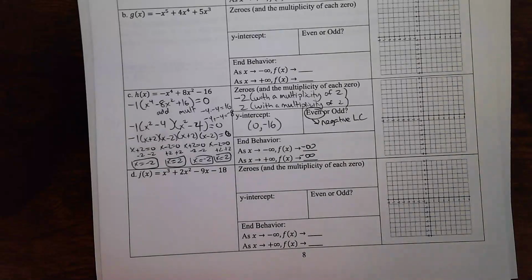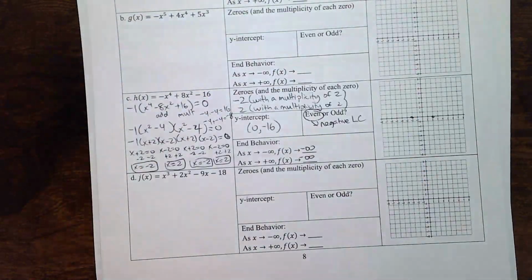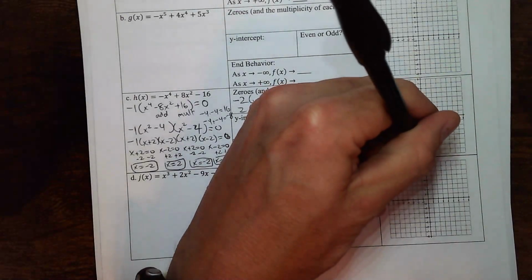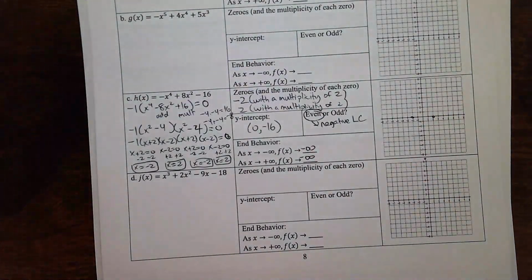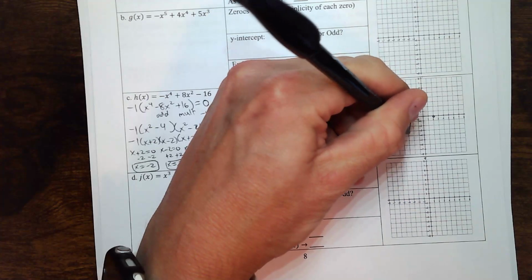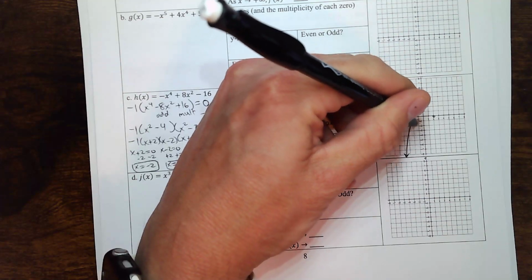So let's plot some key characteristics from this graph and talk about what it's going to do. I know it's got zeros at -2 and 2, so I'm going to plot those. I know I have a y-intercept at -16, which is way down here. This is not going to be pretty. Okay. Anything else key here? No. Now, we know at the very end, it's going to be going towards -infinity, okay? But what happens here? Does it cross here or does it go back down?